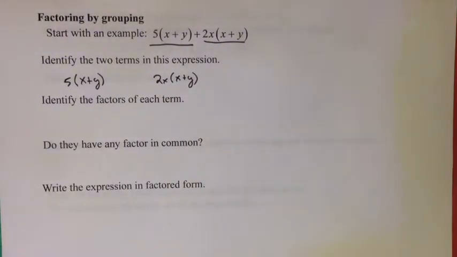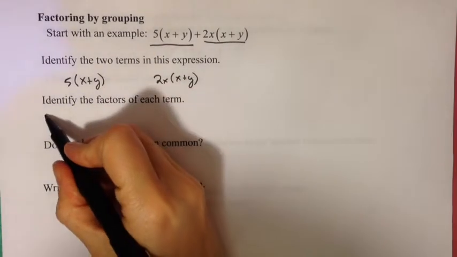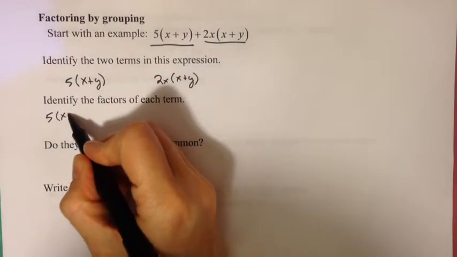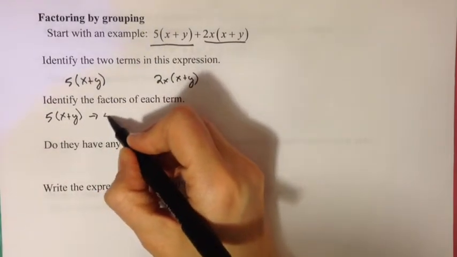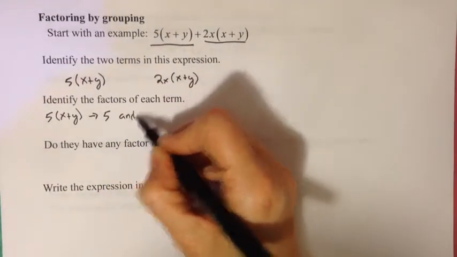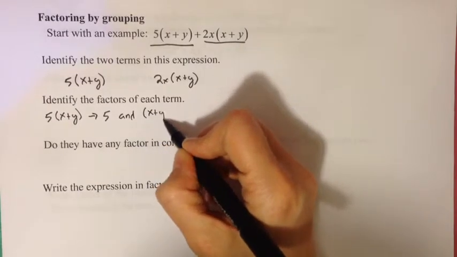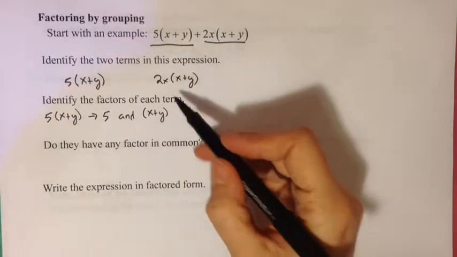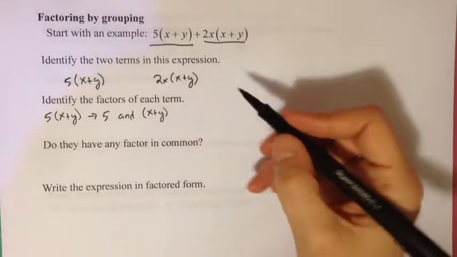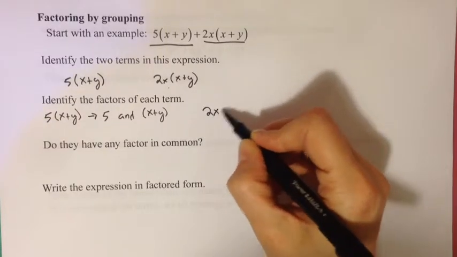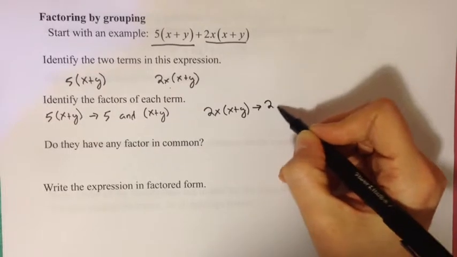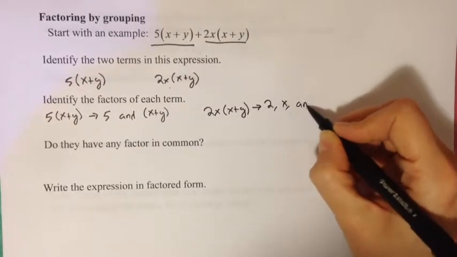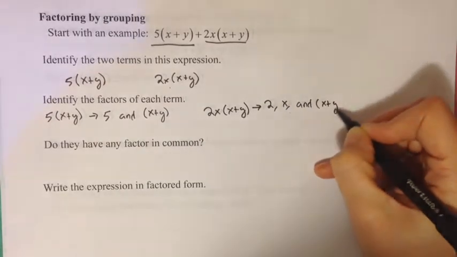So we're going to take each term and break it down into its factors. For 5 times x plus y, the two things that are being multiplied together are 5 and that thing x plus y. In 2x times x plus y, the three things that are being multiplied together are 2, x, and x plus y.